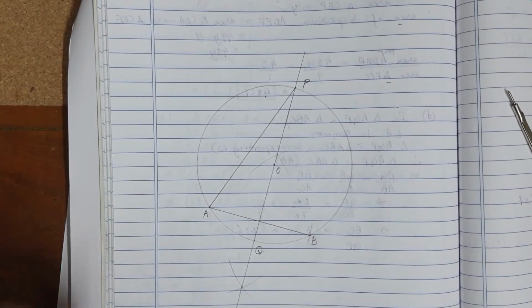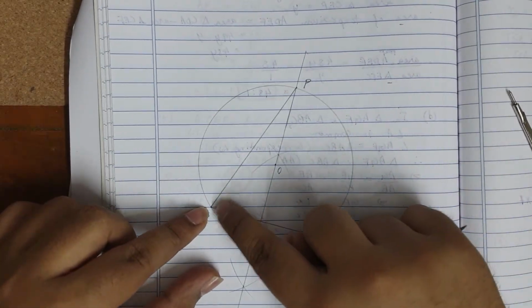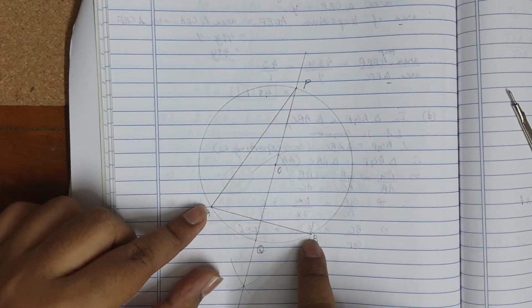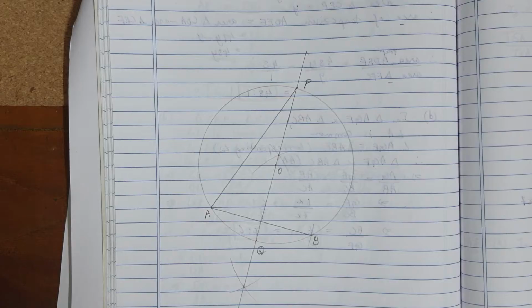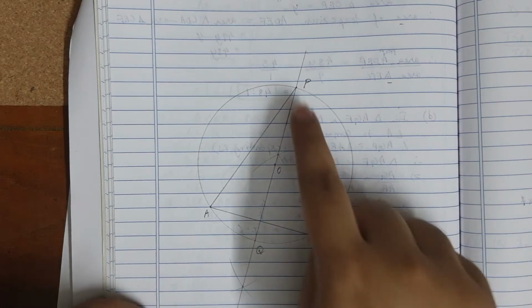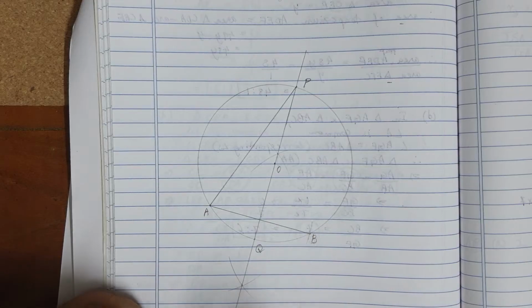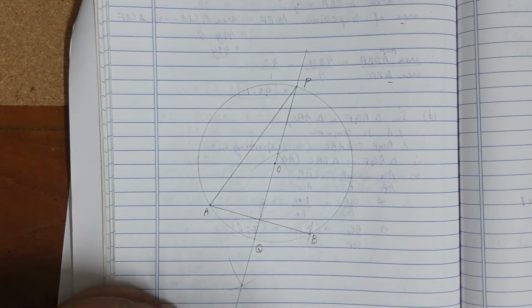Now I need the locus of points equidistant from AP and AB. So I know according to our locus theorem, the locus of points equidistant from any two intersecting lines is the bisector of the angle between them. So the angle between them is angle PAB. I need to construct the bisector of angle PAB.